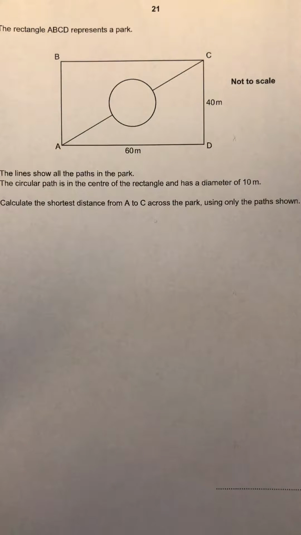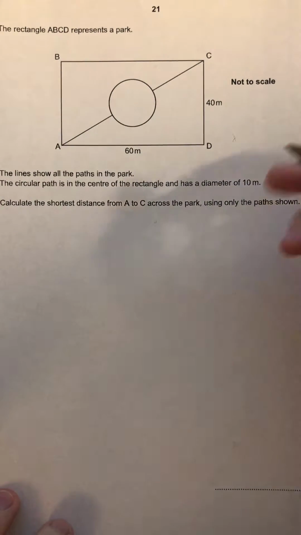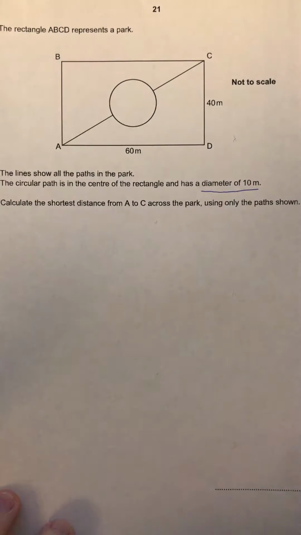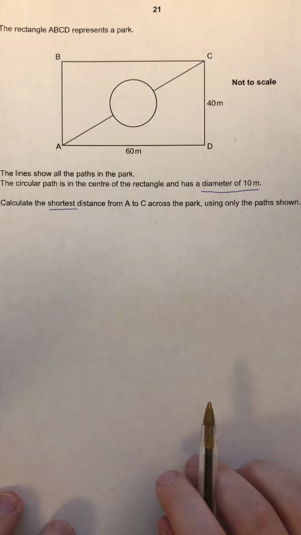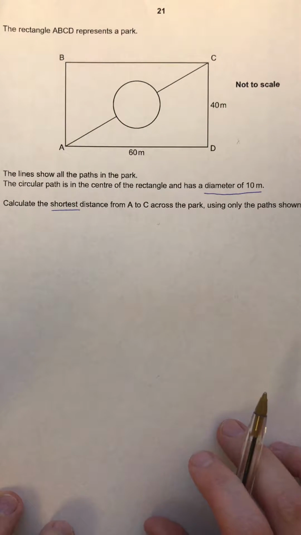Okay, question 20. The rectangle ABCD represents a park. The lines show all the paths in the park. The circular path is in the centre of the rectangle and has a diameter of 10 metres. Okay, I'm going to underline that because that's important for later. Calculate the shortest distance from A to C across the park using only the paths.